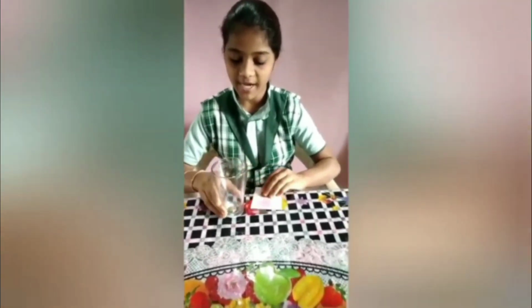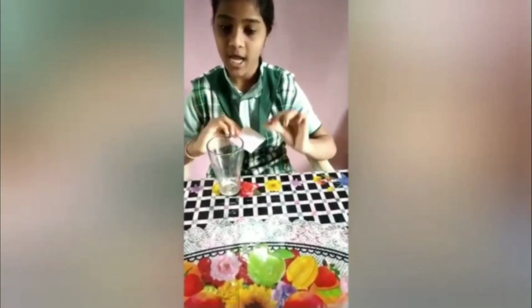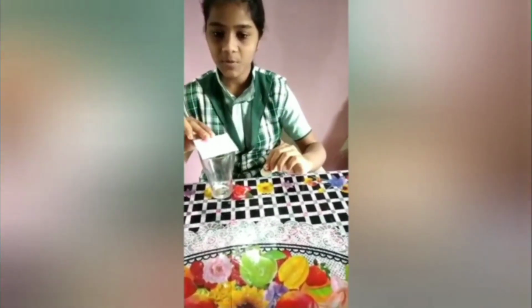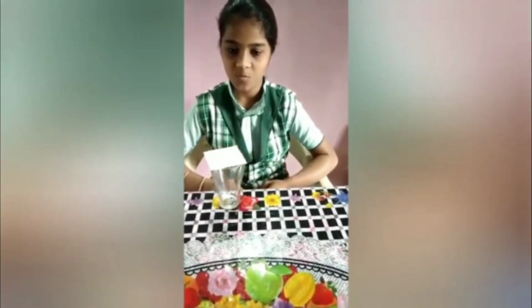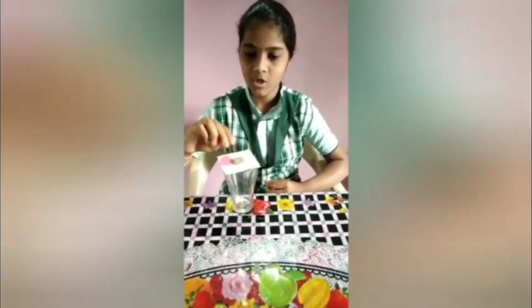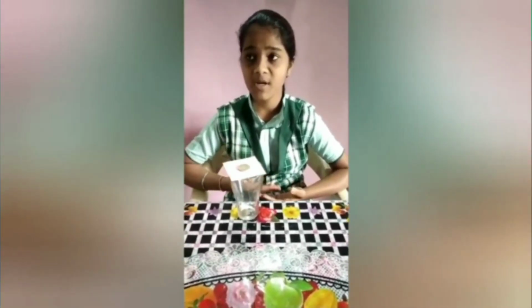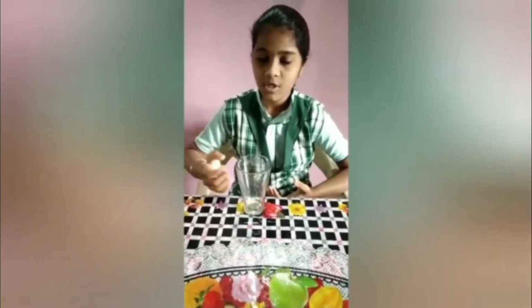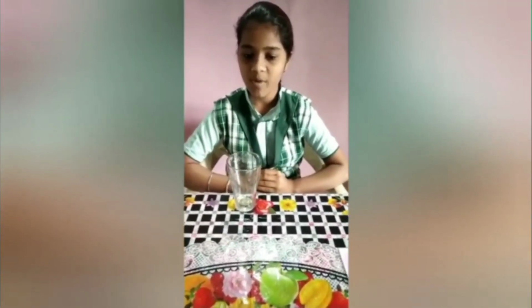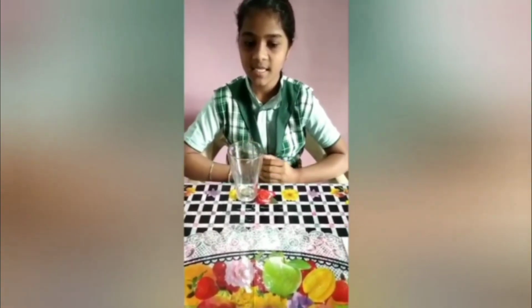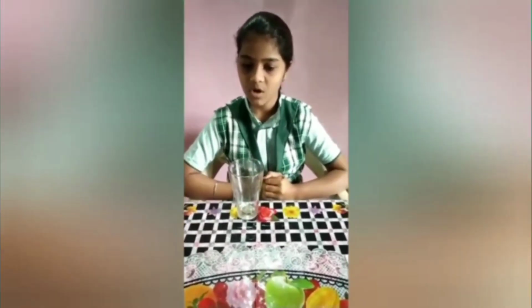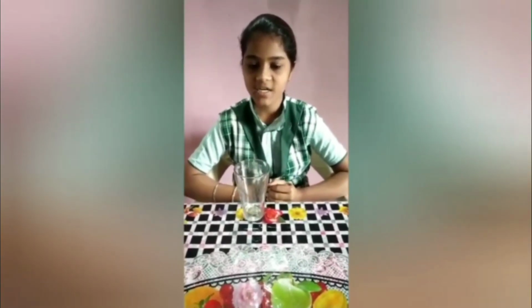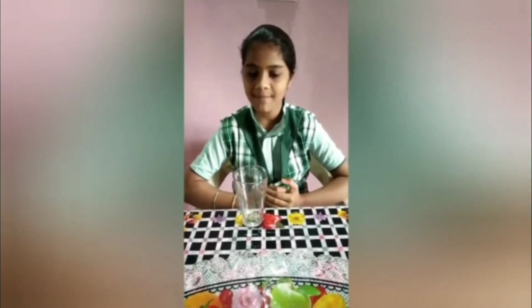The material we require: a glass, a cardboard and a coin. Place the cardboard on the top of the glass. Now we place the coin on the cardboard. You may see that there is no movement because it is at rest. Now we hit the cardboard. You may see that there was a sudden movement into the glass. The coin dropped because there was a sudden external force or unbalanced force applying on it.